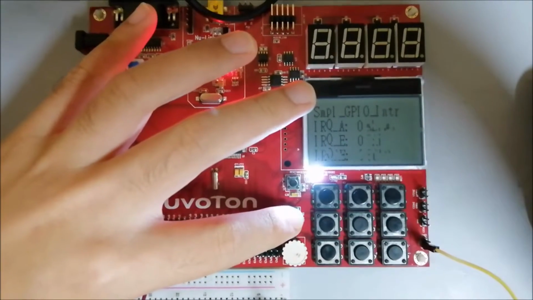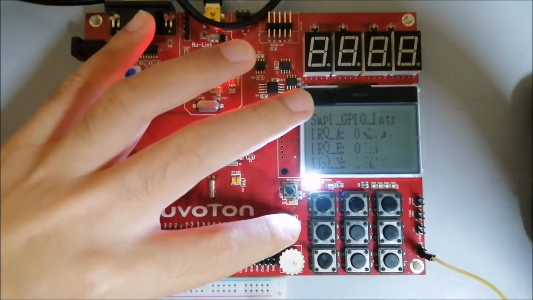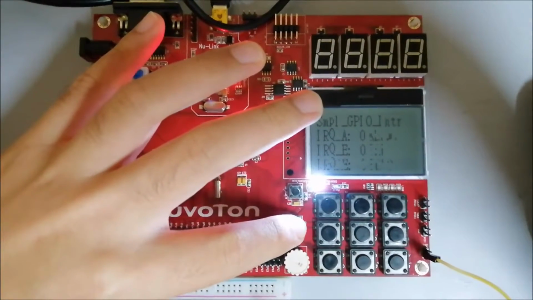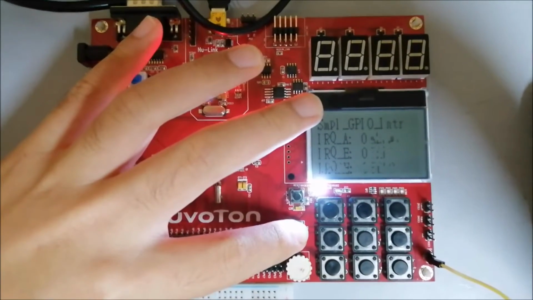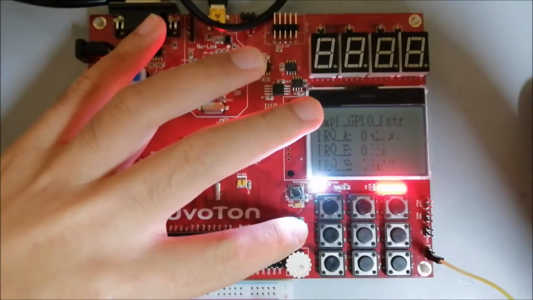it will go off, and until we release the switch, it will remain off. So if we release the switch, it will go back on.